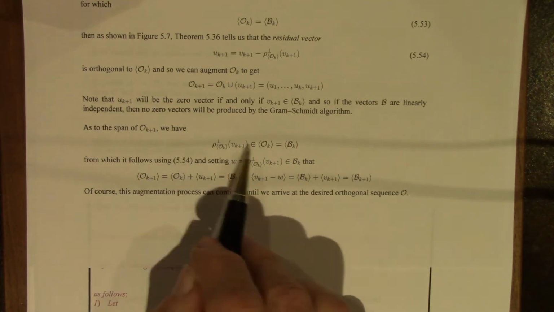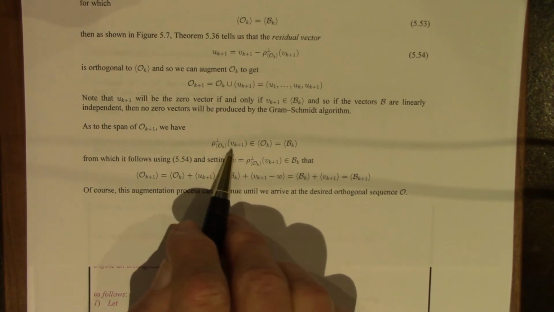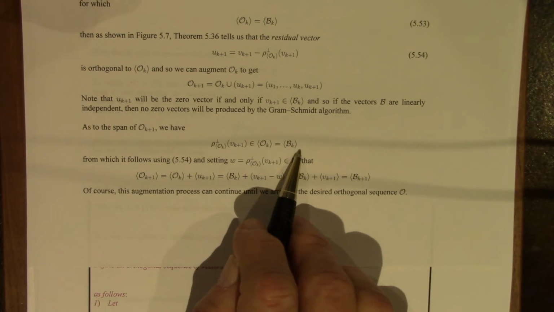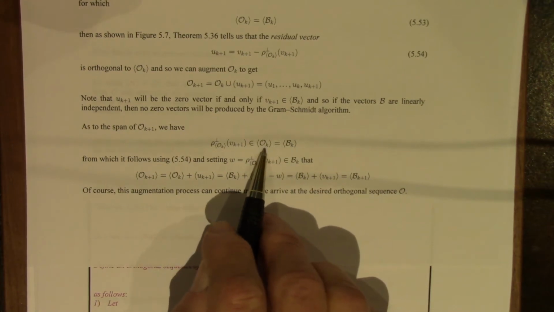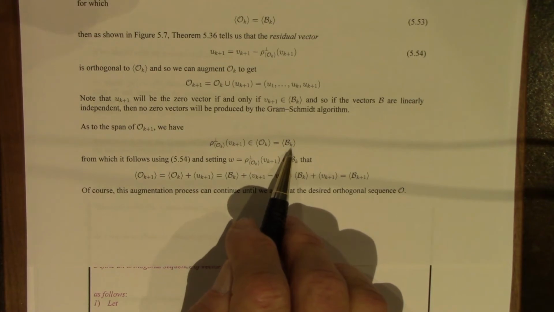As to the new spans, the projection of v sub k plus 1 onto this subspace, of course, belongs to the subspace. So it belongs to the space spanned by O sub k, which is the same as the space spanned by B sub k.